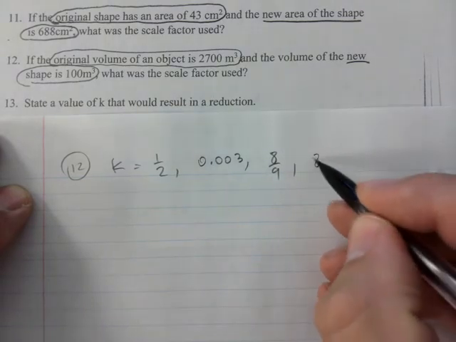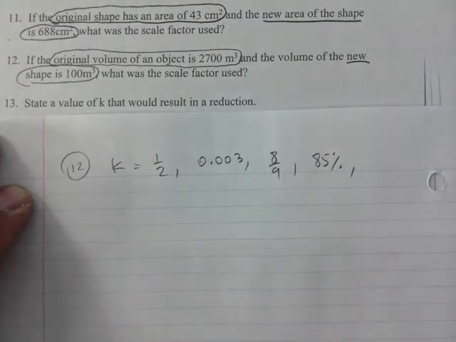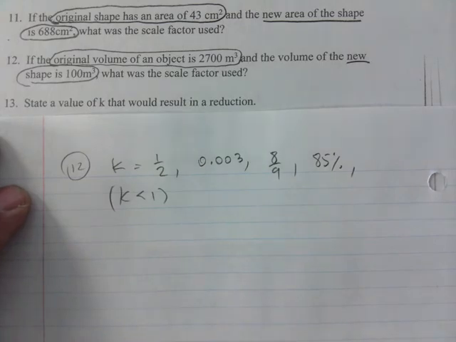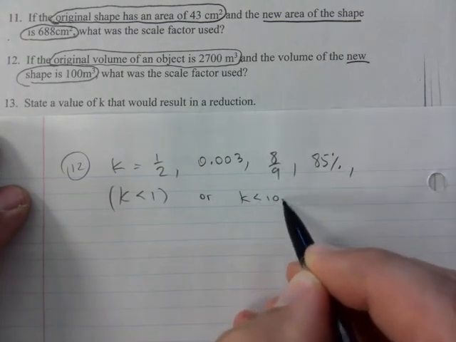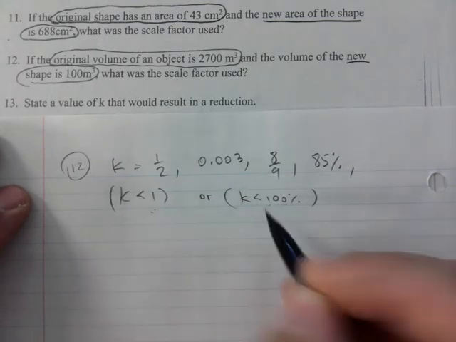You can go 85%. Anything that's under 100% or under 1 or a fraction that's less than 1. K is less than 1 is the key to answer this one correctly. Or k is less than 100%. It's the same thing. We're saying the exact same thing.